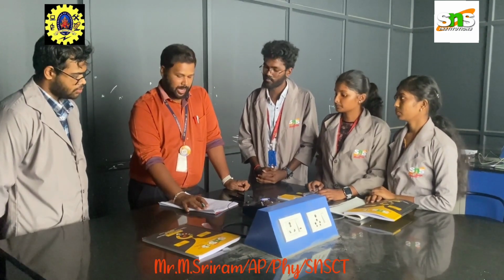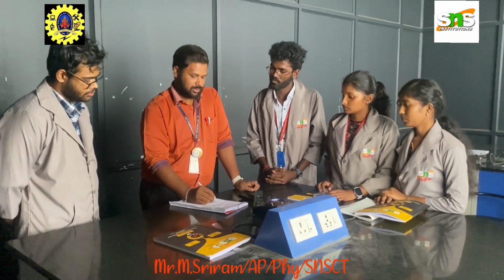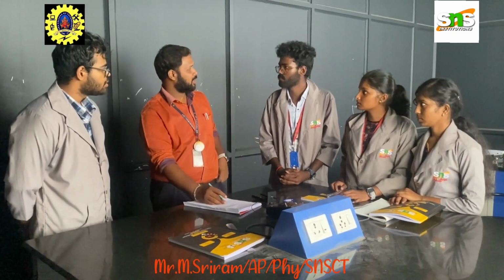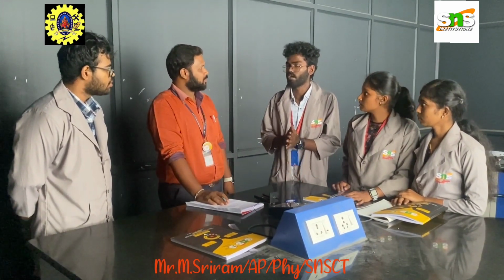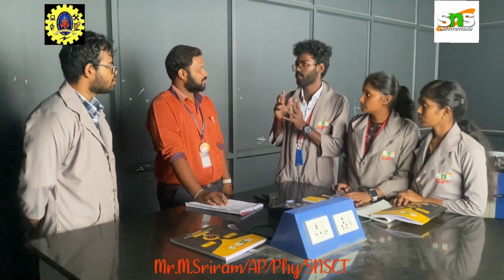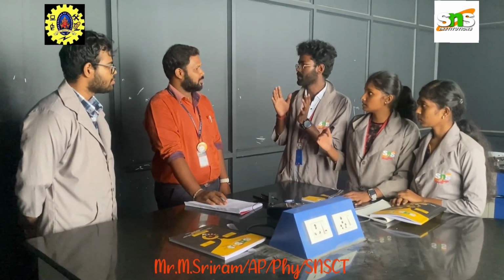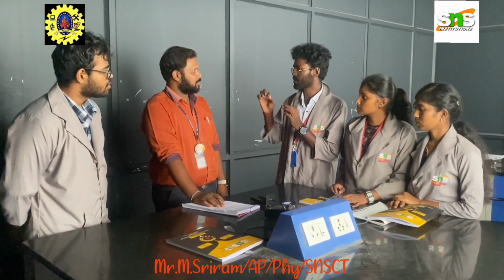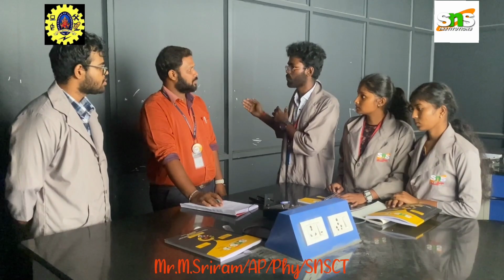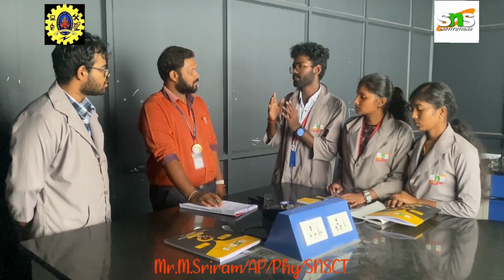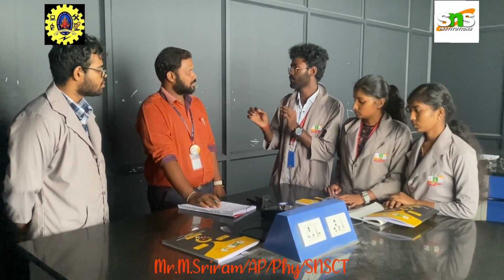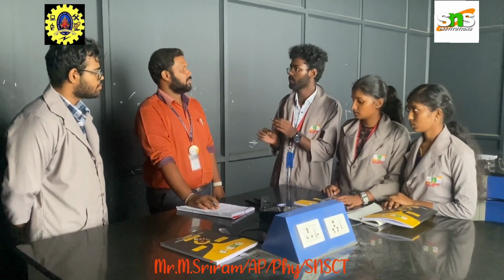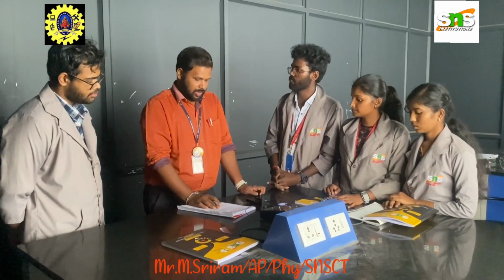And what is the principle? Total internal reflection. What is total internal reflection? When light passes at less than the critical angle, the light gets reflected inside the optical fiber, so that information is passed over long distances. If the light is sent into an optical fiber above the critical angle, it gets refracted and goes away from the optical fiber, so that information cannot be passed.